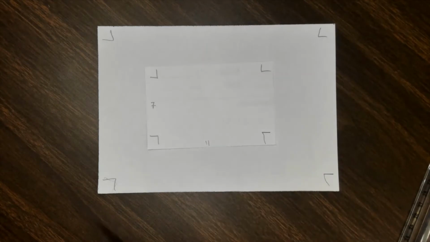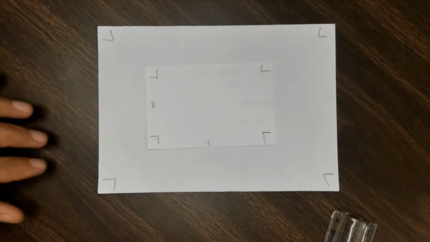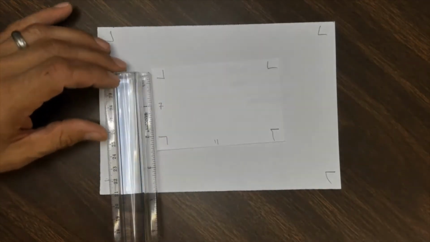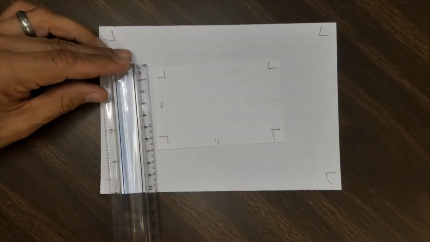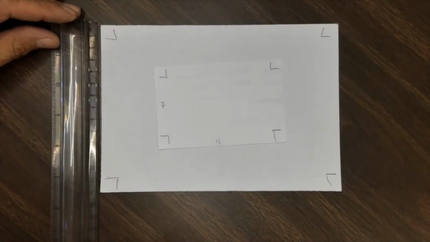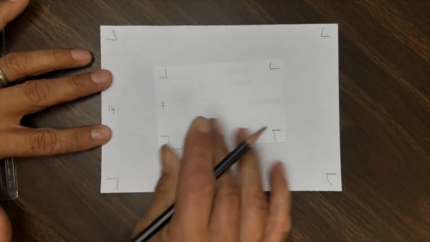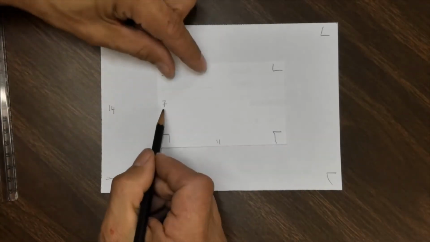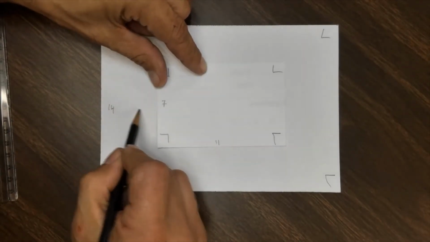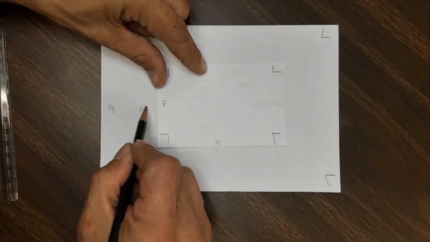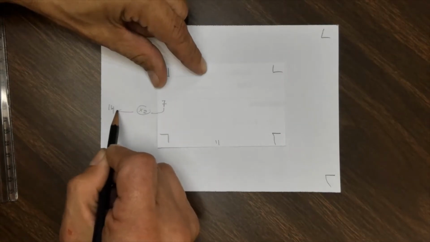All interior angles are congruent. The next thing is, are they proportional? So we're going to use our handy dandy ruler. That's 7, and this is 14. So the ratio is 1 to 2, or our multiplier is times 2. 7 times 2 is 14.